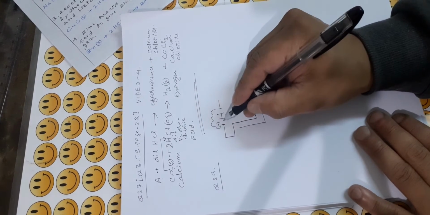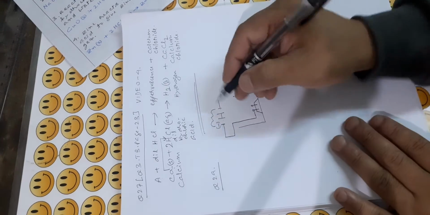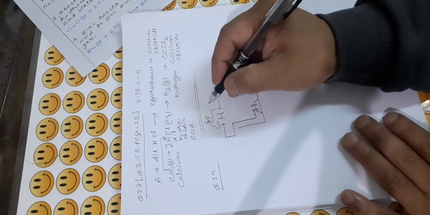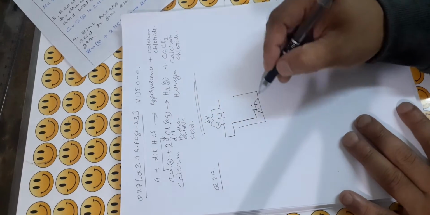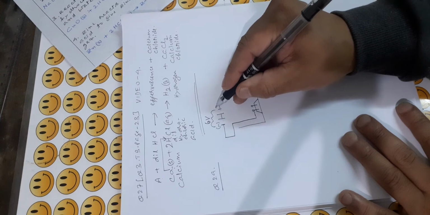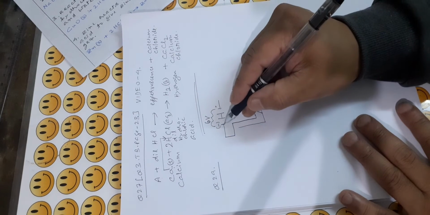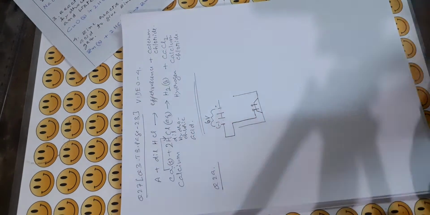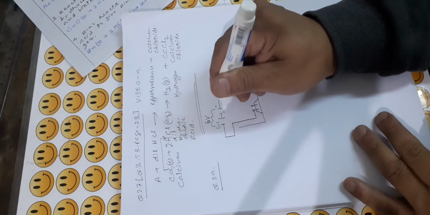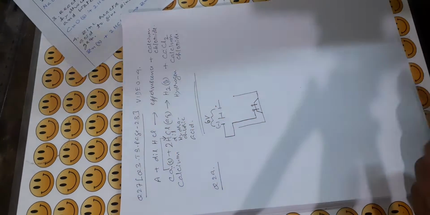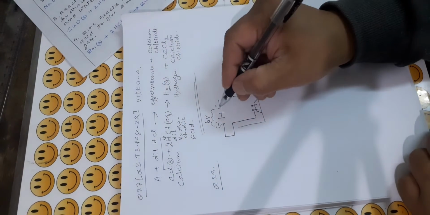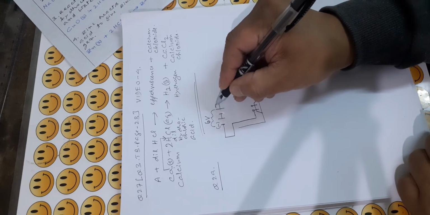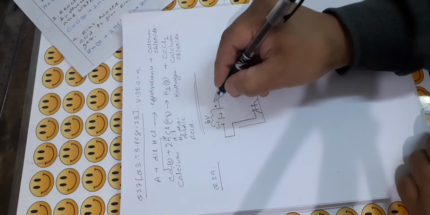So more than one cell, 2 or 3, is called a battery. Let us say this battery is 6 volt, which means it will supply current to the system. Sorry, this side should be short, and I made a mistake, you also correct it. This should be short and then long again, the longest one. Short, long, and the long one is the positive terminal of the battery.